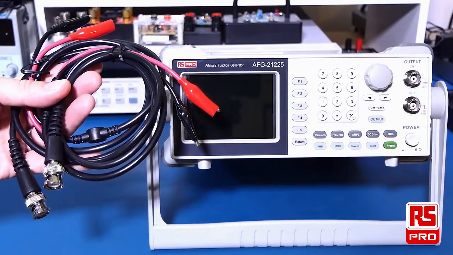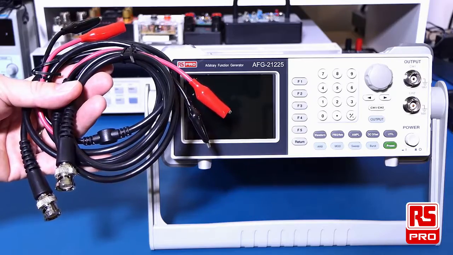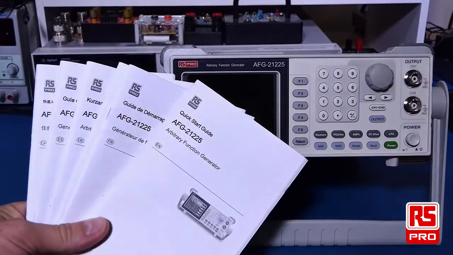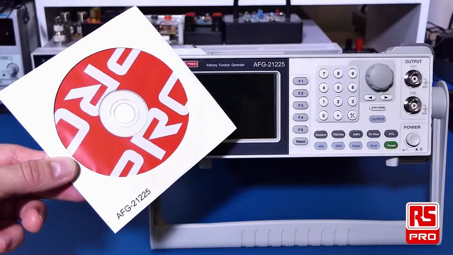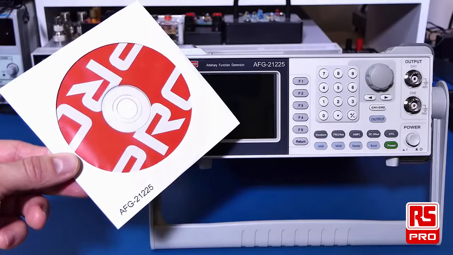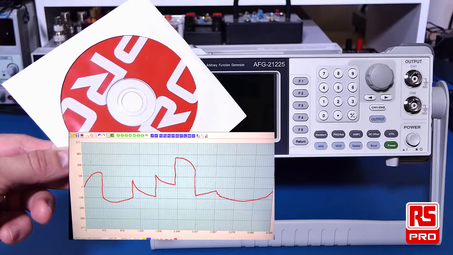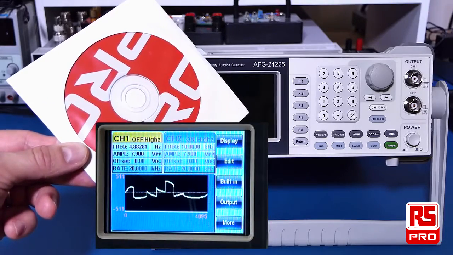The PRO function generator is provided with two test cables to output the test signals, several international power leads, a quick start guide provided in several languages, and a CD that provides both a quick start manual, a user manual, and the PC-based software which allows you to design your own arbitrary waveforms and send them to the function generator.